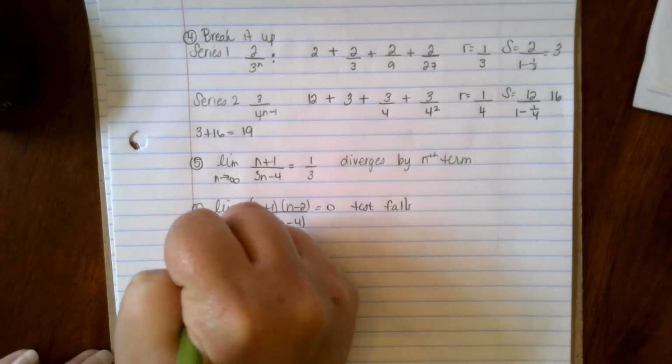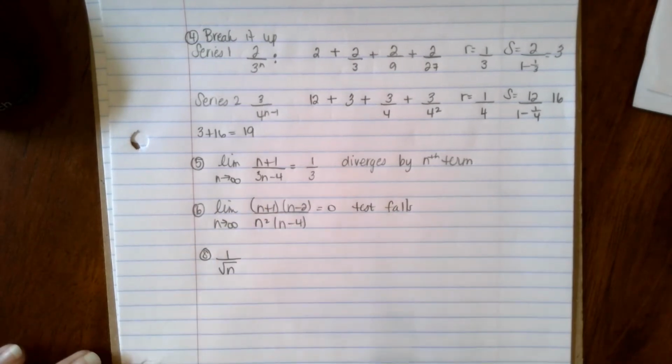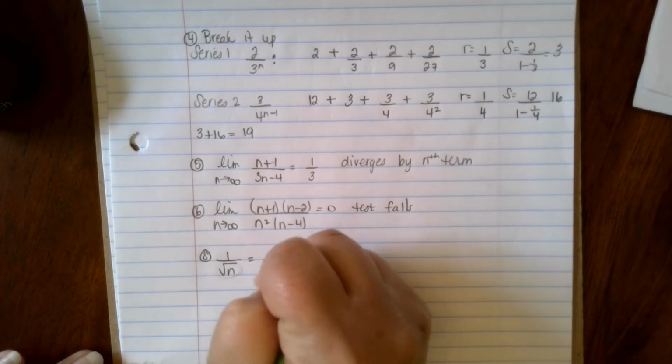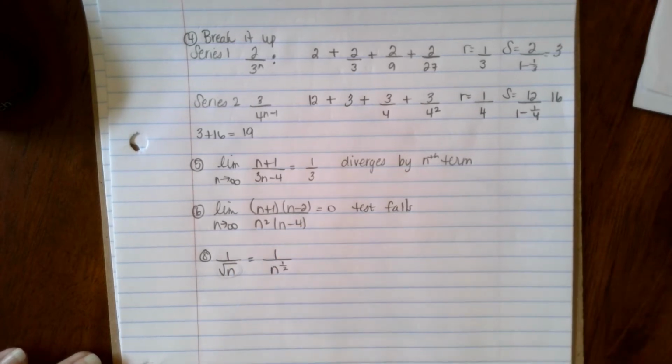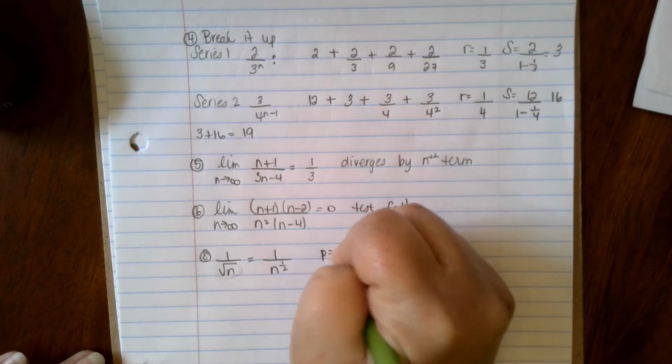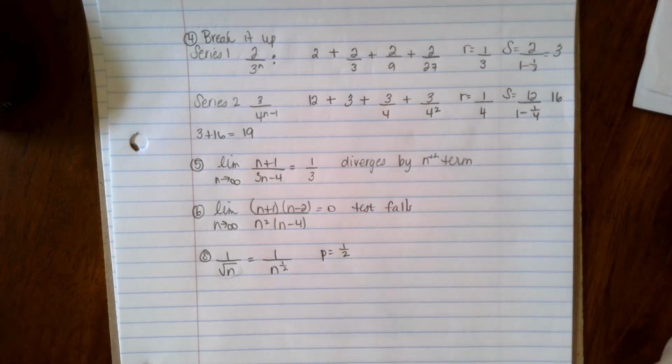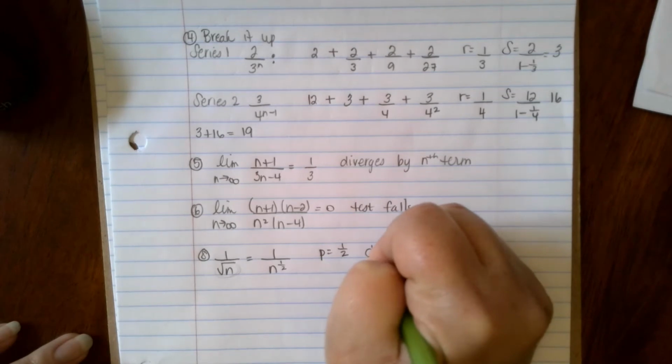Number 8, you've got 1 over the square root of n. So you need to find that exponent. So you need to rewrite this as an exponent. Well, that's n to the 1/2. So your P is equal to 1/2. 1/2 is smaller than 1, so it will diverge.